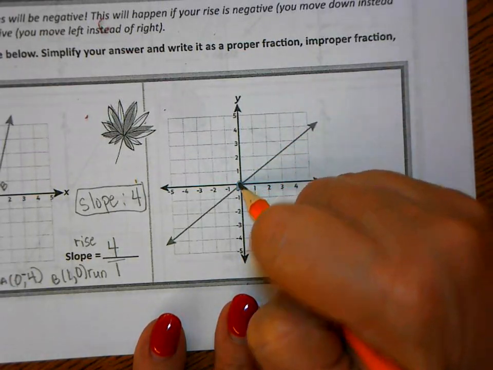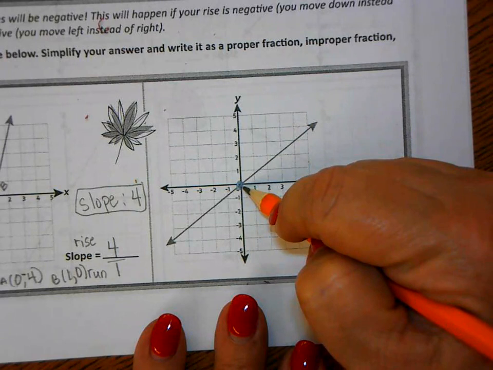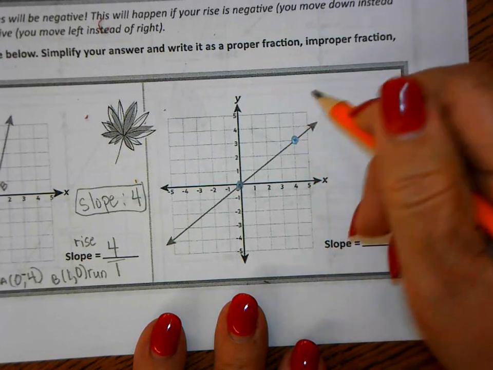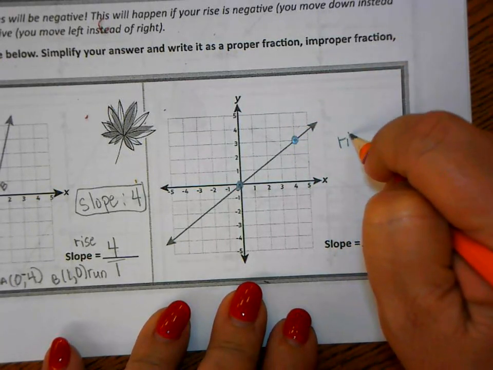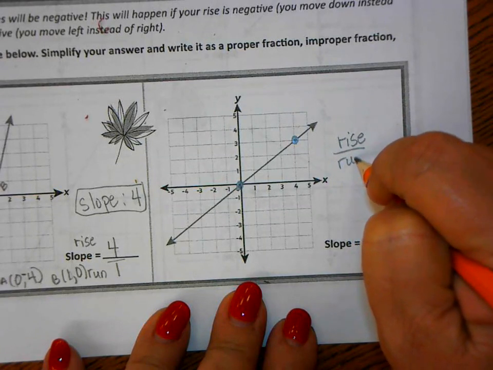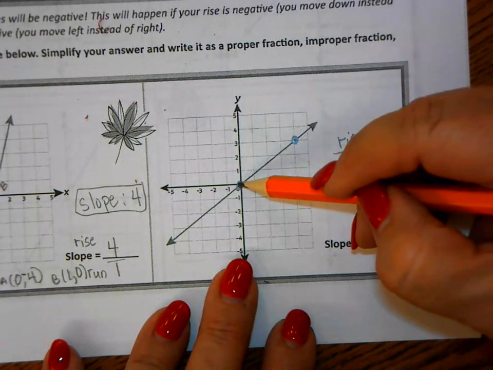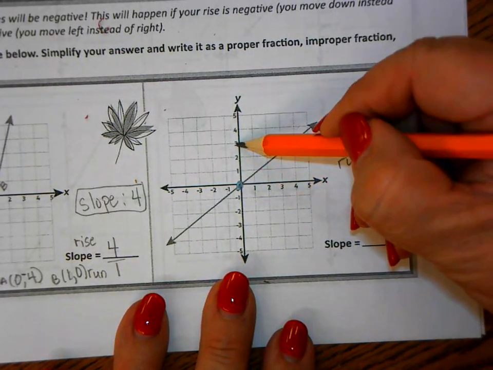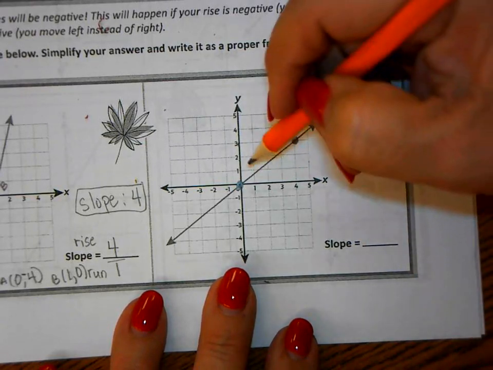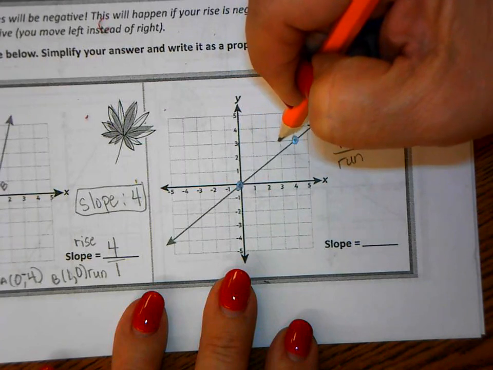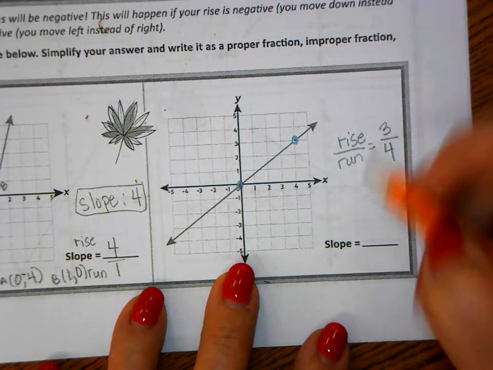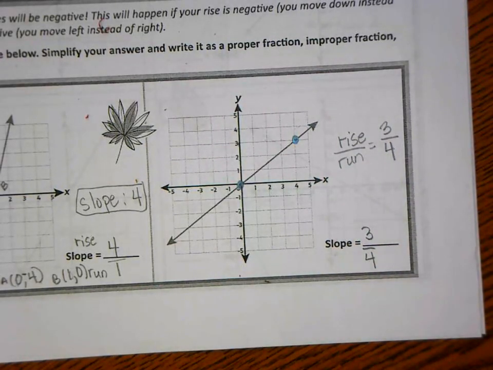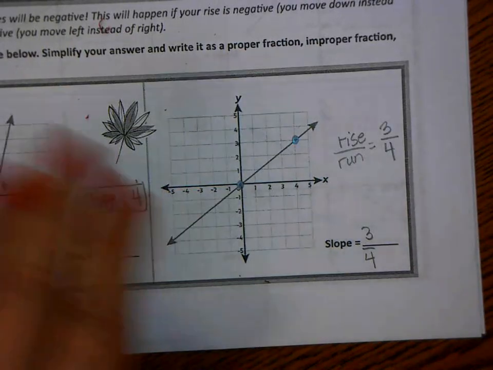So I'm going to use this point here, and I'll use this point up here. So I found my 2 points. I'm going to write out my rise over run. So I'm going to rise 1, 2, 3, and I'm going to run to the right 1, 2, 3, 4. Now my slope is going to be rise 3, run 4. And that's it. All right, let's go to the next one.